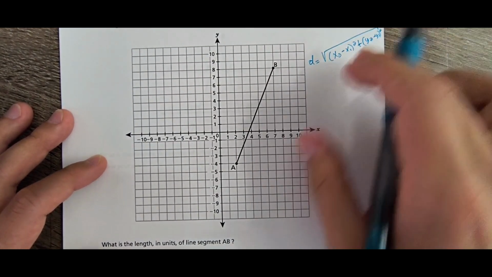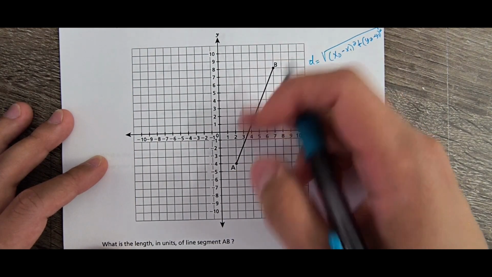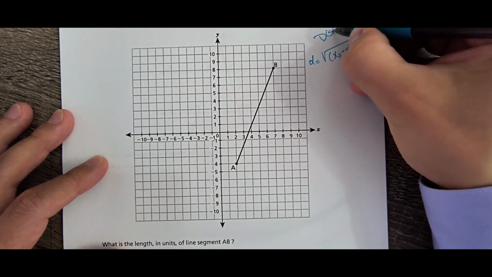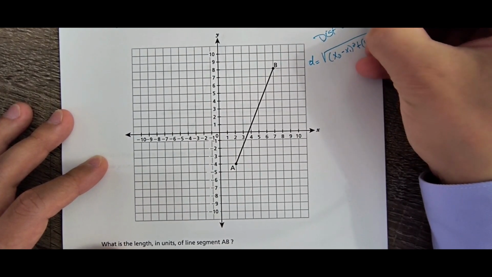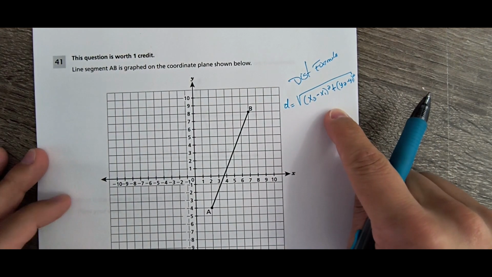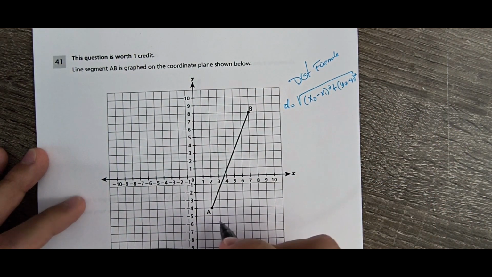With this formula, I will be able to find the distance of points A and B, so the length of the line segment. This is the distance formula that you can use to find this side length. So let's write the coordinates real quick now. My x value goes first.